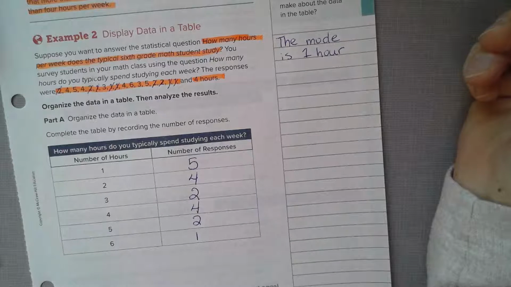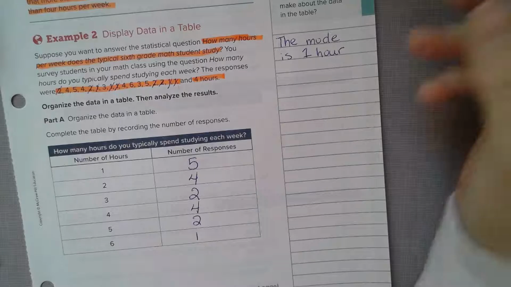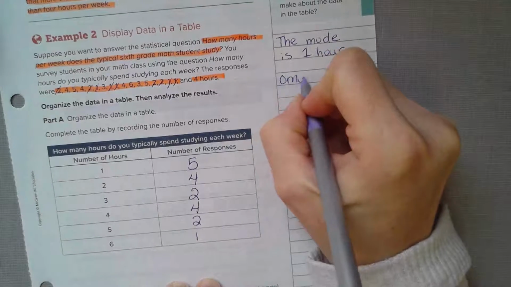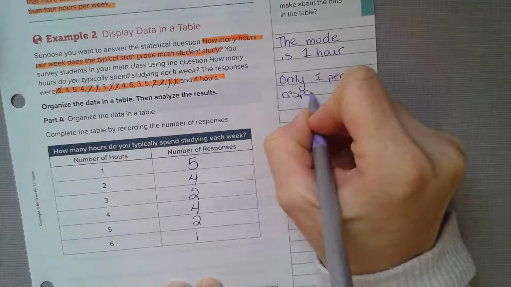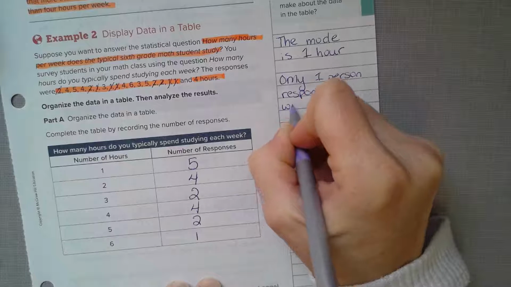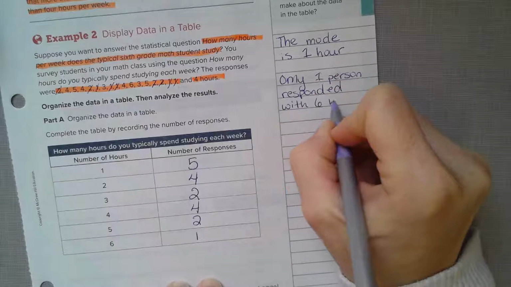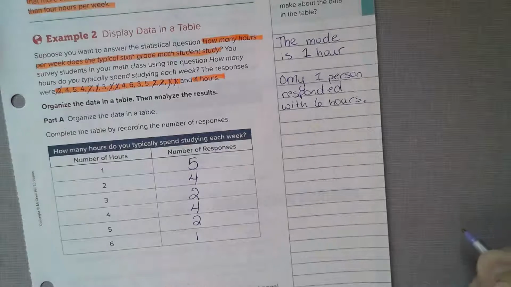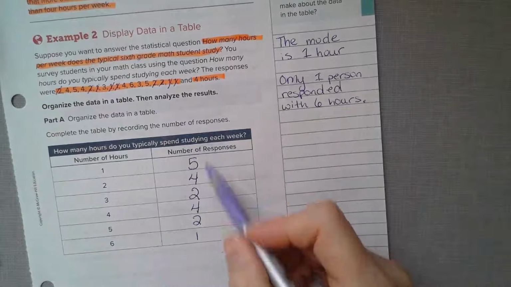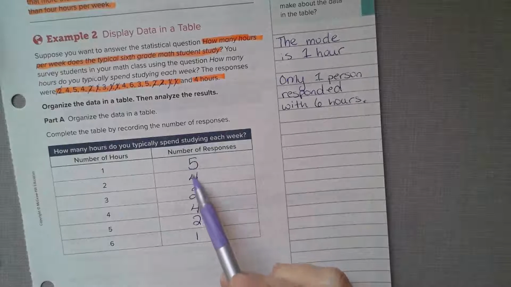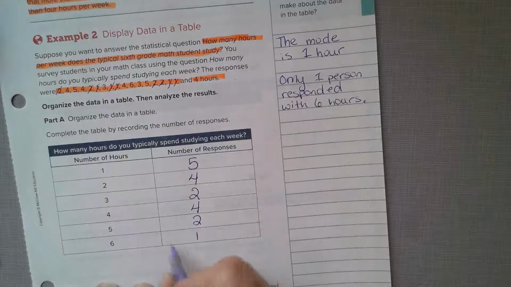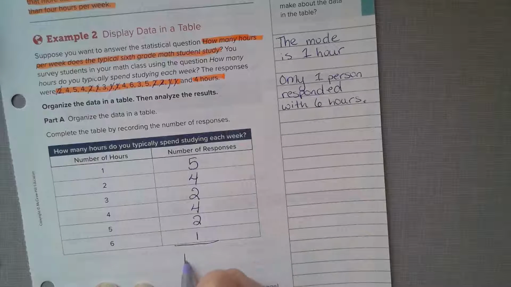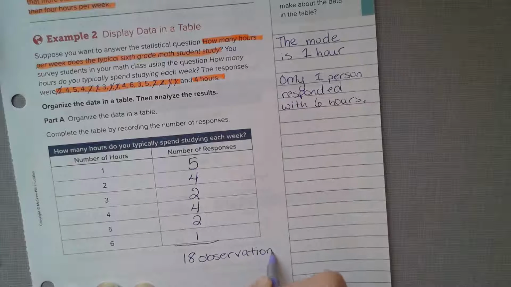Is there anything else that we could say about the data? We could say only one person responded with 6 hours. We could try to find the middle of this data set. Let's see, there's 5, 6, 7, 8, 9, 10, 11, 12, 13, 14, 15, 16, 17, 18 total observations. Why don't we write that down? 18 observations or people surveyed.